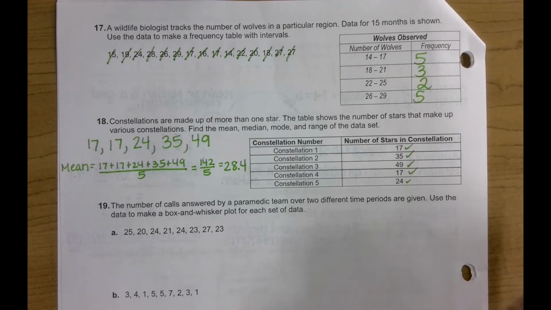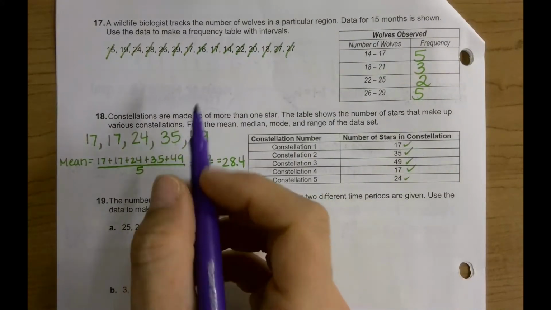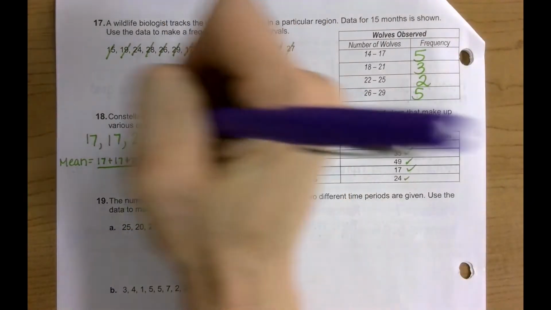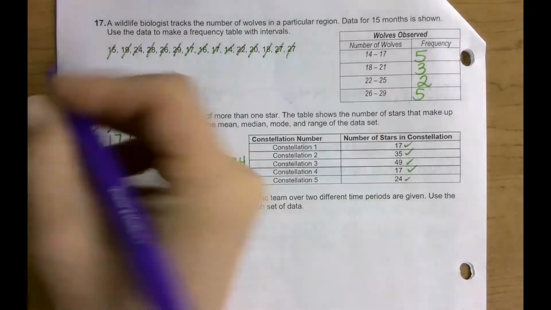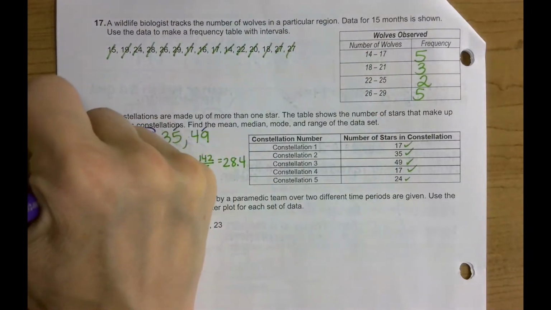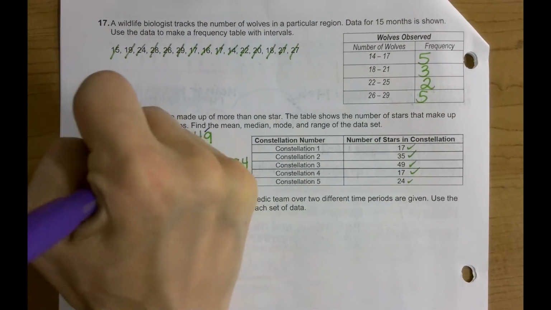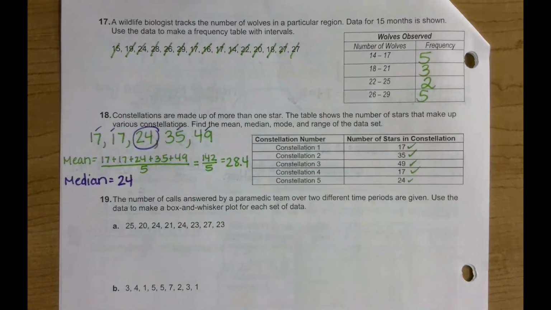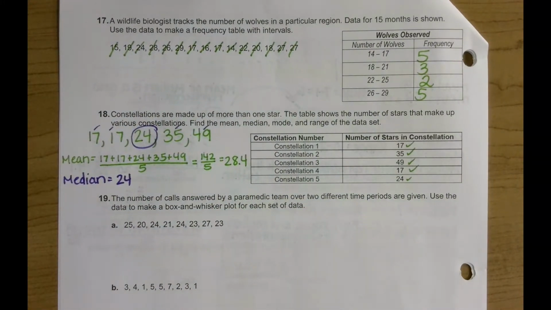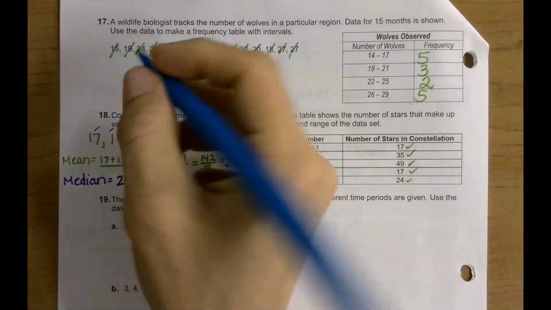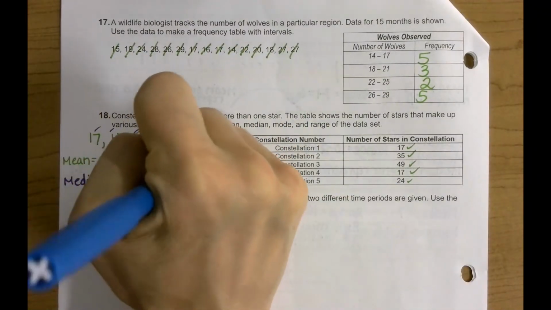For the median, we want to find the middle number. When there's an odd amount, there's going to be an exact amount on each side. So there's 1, 2, 1, 2, so 24 is the median. Mode is the number that occurs the most, the number that's repeating the most. In this case, 17 is, so our mode is 17.